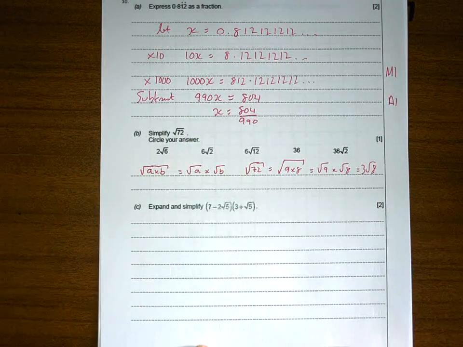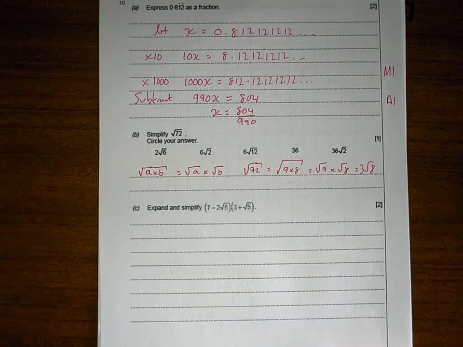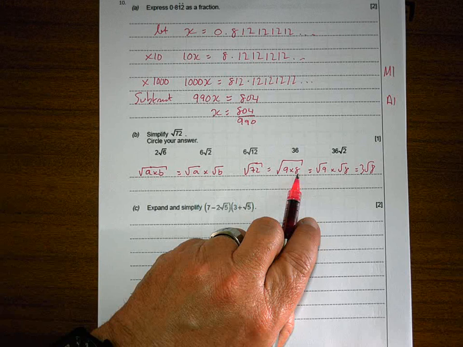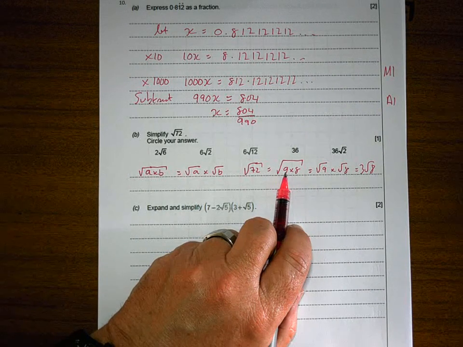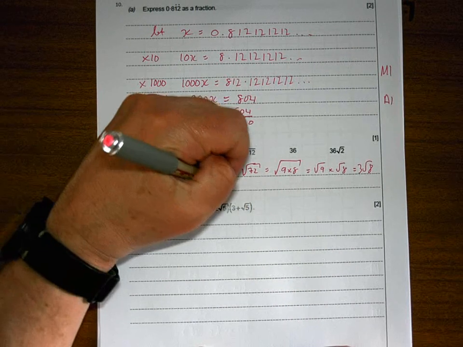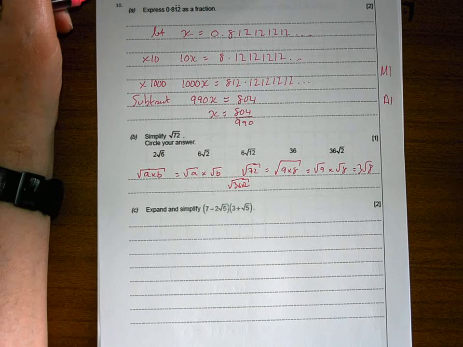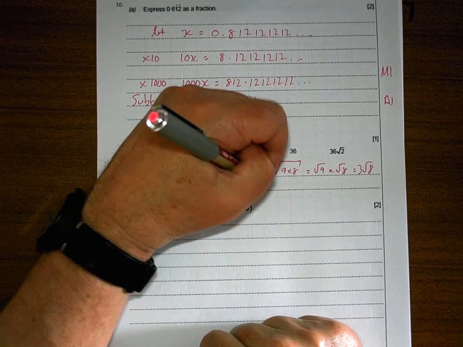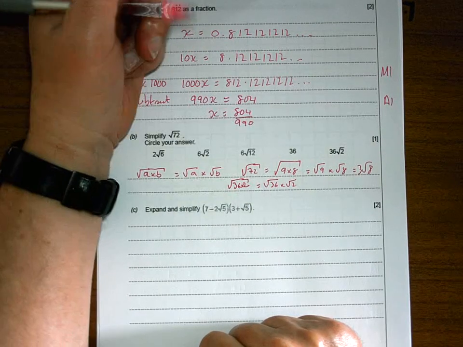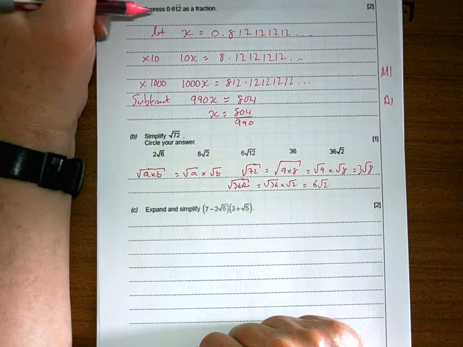Now 3 root 8 isn't there. And that's because I didn't pick a larger factor pair which also has a square root, which is 36 times 2. So if at this point I would have gone 36 times 2 instead, then that would be the square root of 36 times the square root of 2. The square root of 36 is 6, because 6 sixes are 36. So that is 6 root 2, which is there.